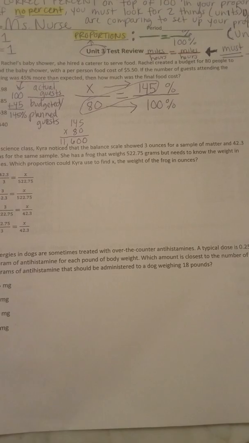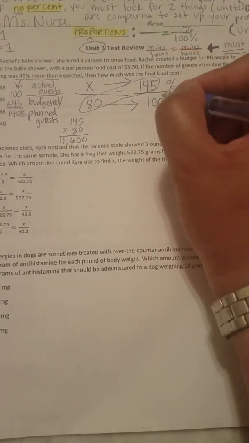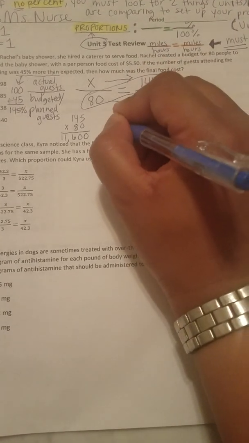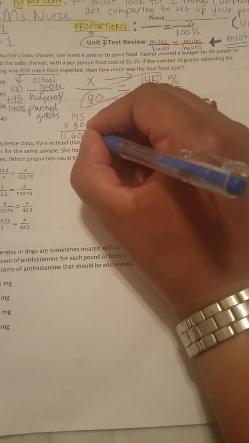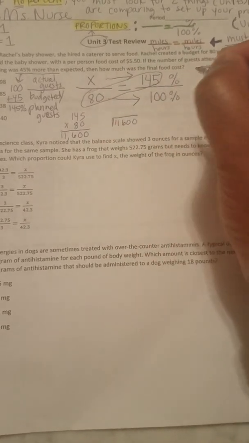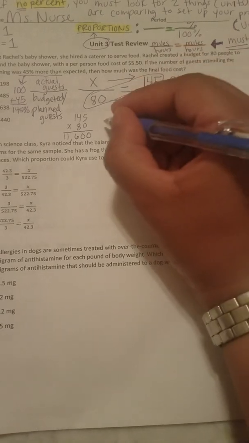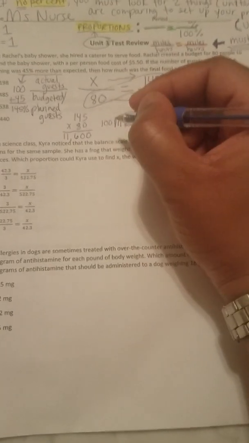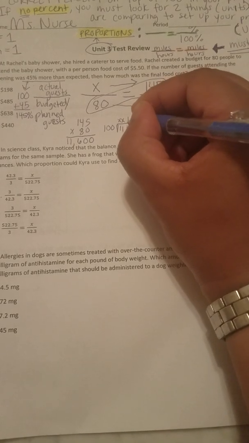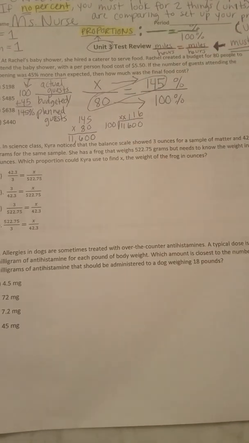To solve a proportion, after you cross multiply, you must divide by whatever is left. So we've multiplied these two, divide by the other number that is left. So we're going to do whatever we just got, which is 11,600, divided by the number that's left, which is 100. And you will end up with 116.